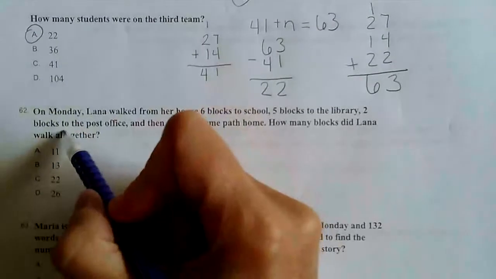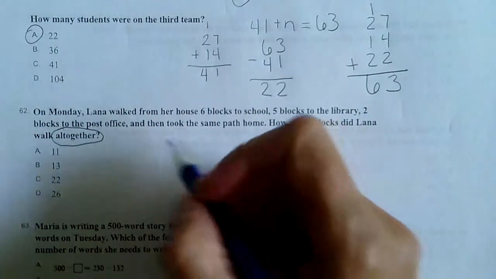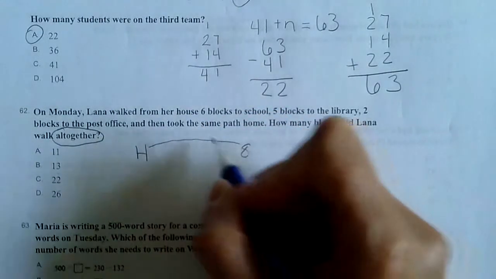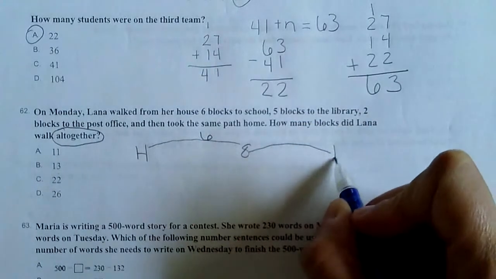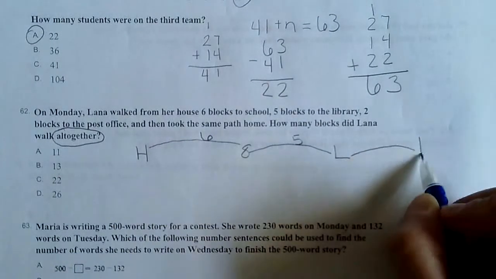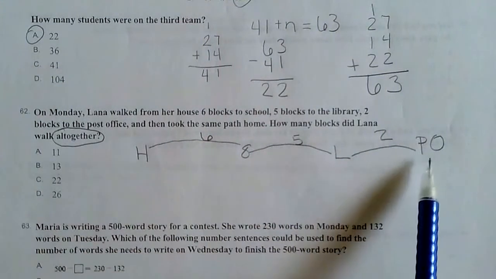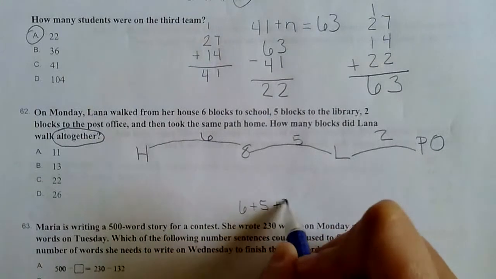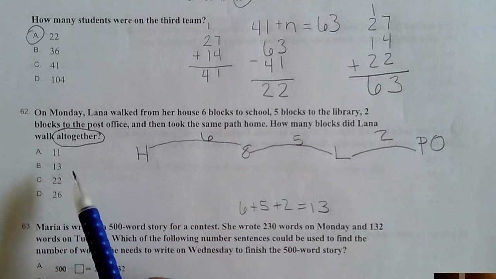So let's look at a couple of things. She starts at her house, so I'm going to put an H. She walks 6 blocks to school, so I'm going to put a 6 here. 5 blocks to the library, so that was 5 blocks, and 2 blocks to the post office. So it took her 6 plus 5 plus 2 blocks to get from her house to the post office. 6 plus 5 plus 2 equals 13. Notice 13 is an answer choice, but is 13 the answer?